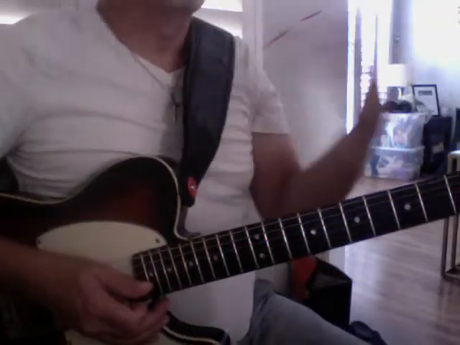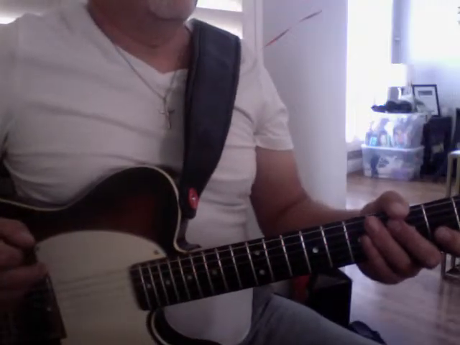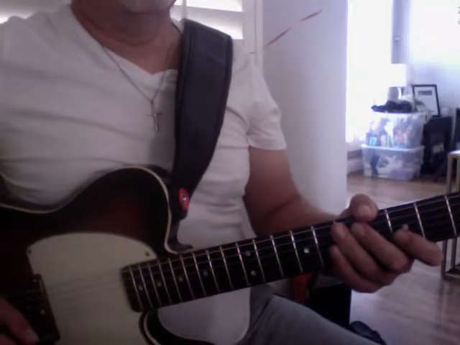But what happens when we get to the string grouping that's separated by a third, or strings 3 and 2? Well, if you notice, for everything we did thus far, we had 2 notes on a string followed by 1 note on a string. Two notes, then 1 note. So when we get to strings 3 and 2, do we still want to do that? Well, the answer is the majors look like this.